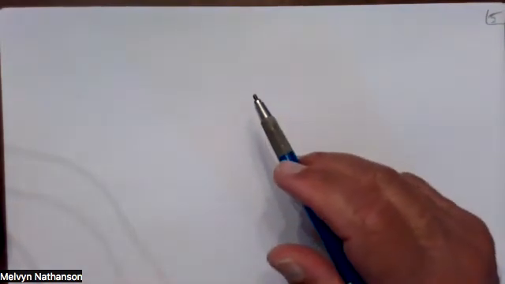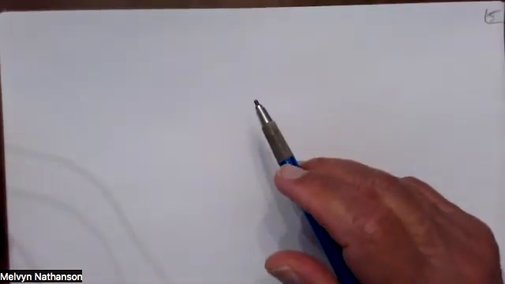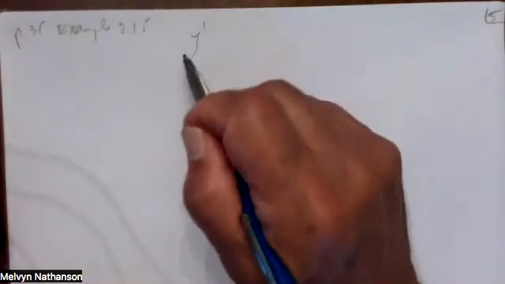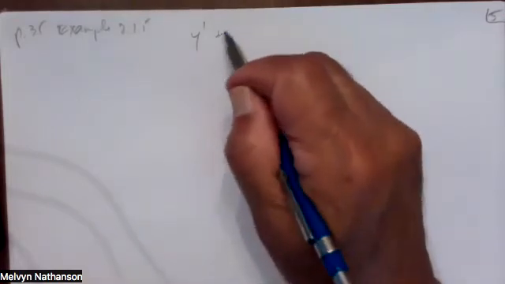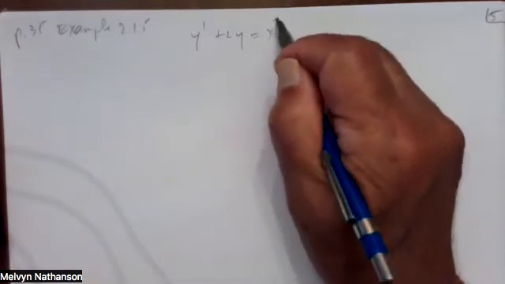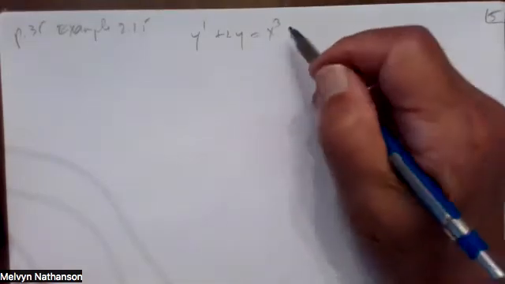So this is example, on page 35, example 2.1.5. We have the non-homogeneous equation, y prime plus 2y equals x cubed e to the minus 2x.